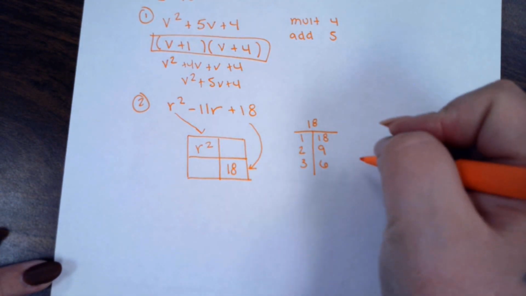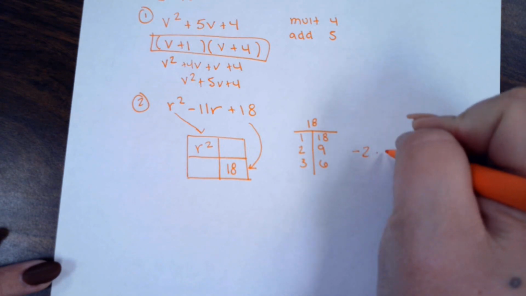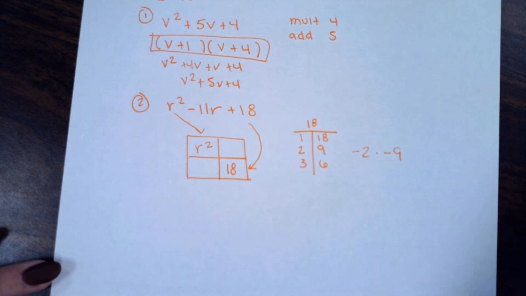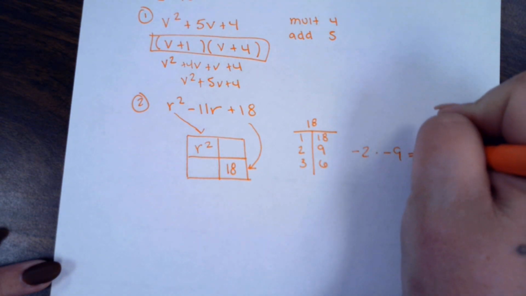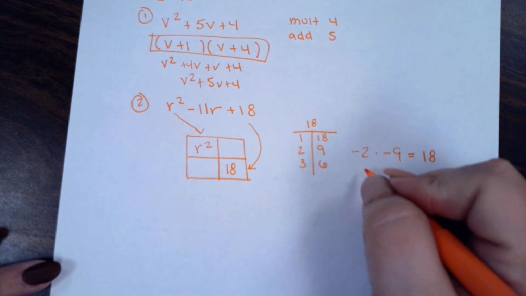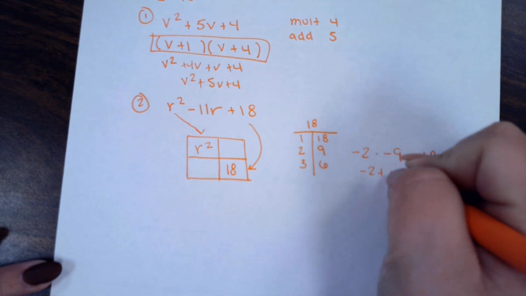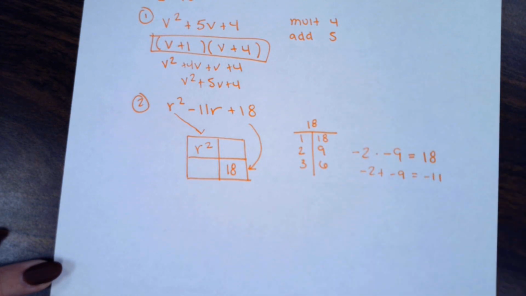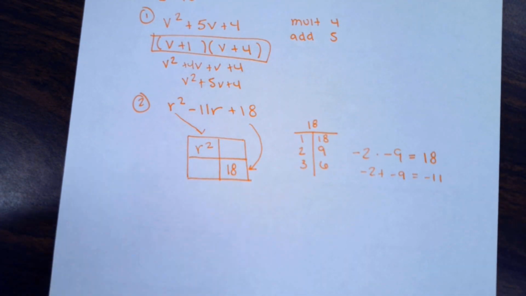So check this out. Negative 2 times negative 9. That's still going to give me my positive 18 that I need. And when I add them, that's going to give me negative 11. Boom, that's what we need.